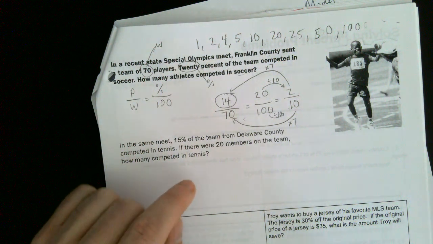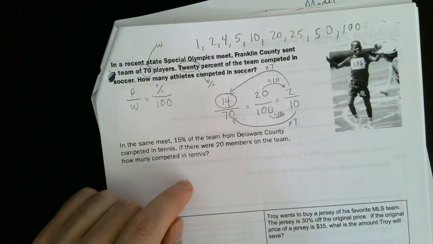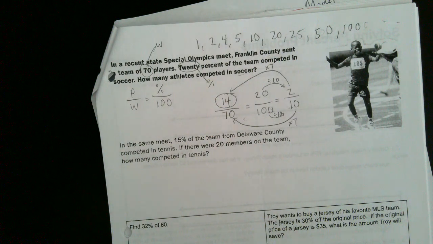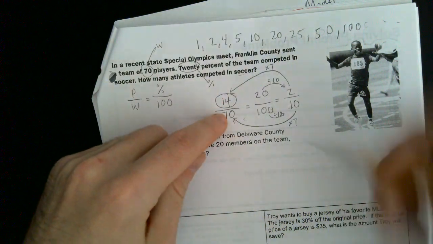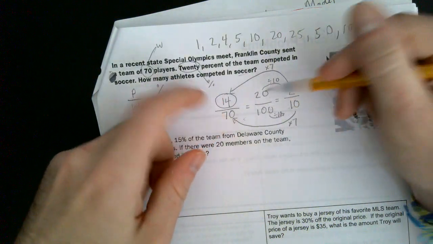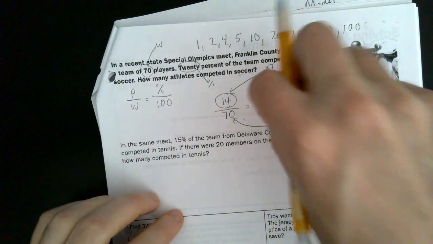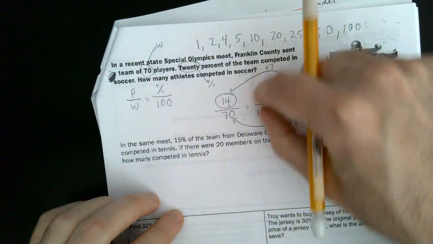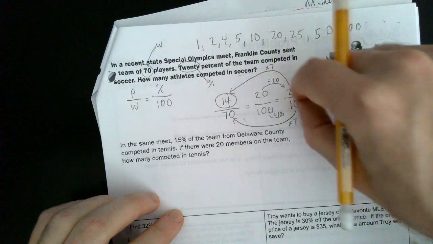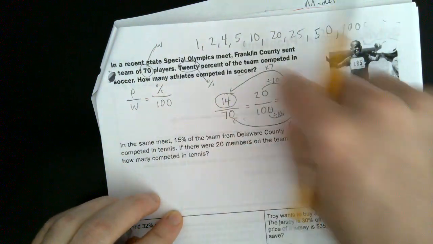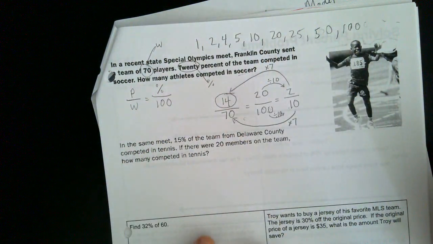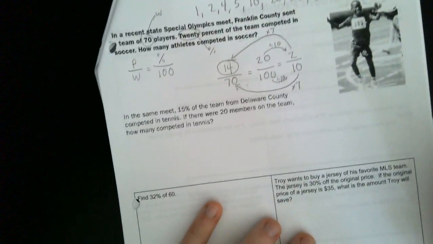14 athletes competed in soccer. Good for them. So 14 out of 70 is the same thing as 20%. So we used our percent proportion. We found a simplified version of that percent, and then we were able to get to the number we wanted to. All right, let's see how this one goes. Perhaps this one will be more straightforward.